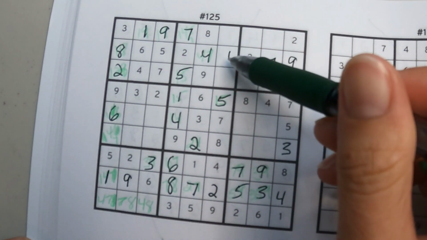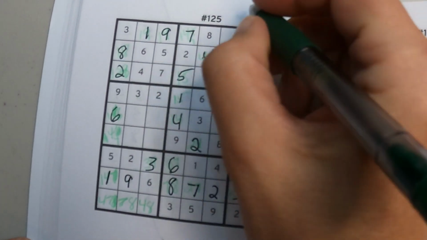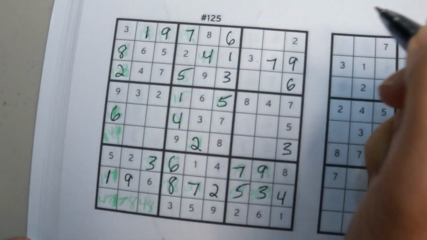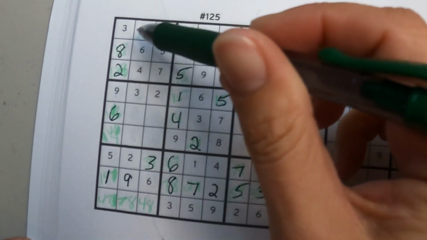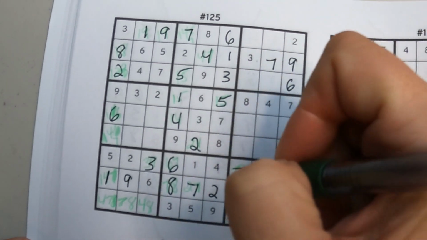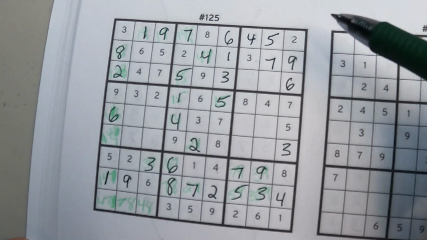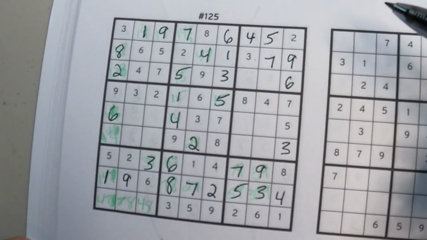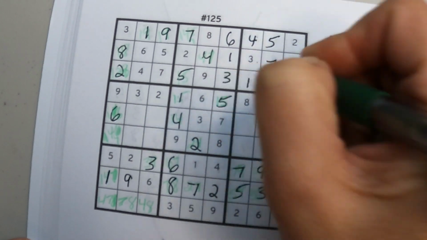So we look at this box now. Looks like we're missing 3 and 6. We've got a 3 here. So 6, 3. If we look at this row, we've got 1, 2, 3. We're missing 4 and 5. We've got a 5 here. So 4, 5. For this box then, it looks like we're missing a 1 and 8. We've got an 8 here, so 1, 8.